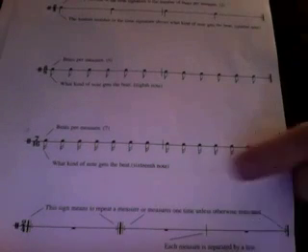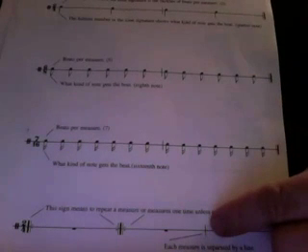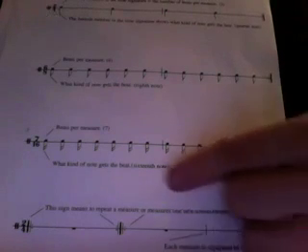Now, measures are separated by this line in the middle. So we're in 2/4, so each measure would be 2 beats. 1, 2, 1, 2, and then we repeat 1, 2, 1, 2, unless otherwise indicated.